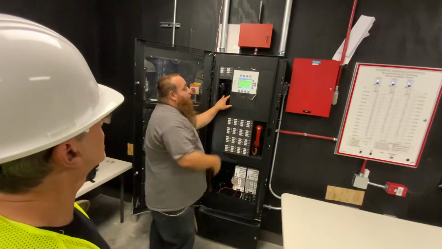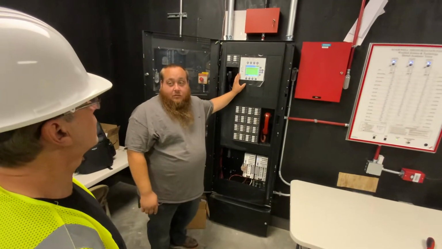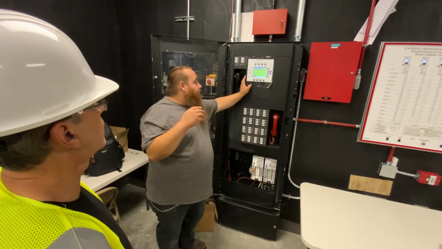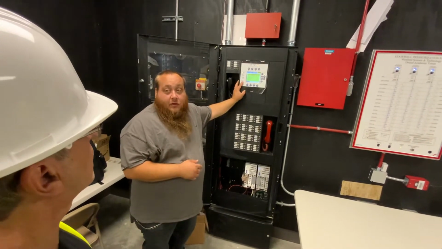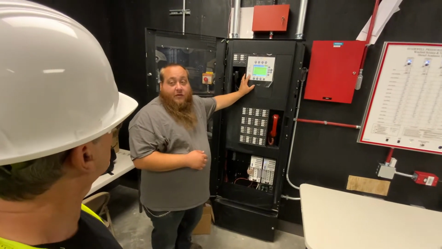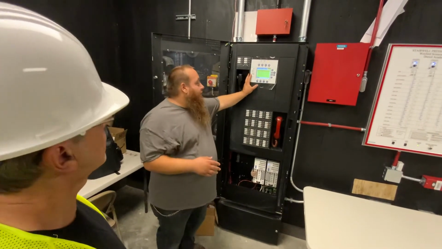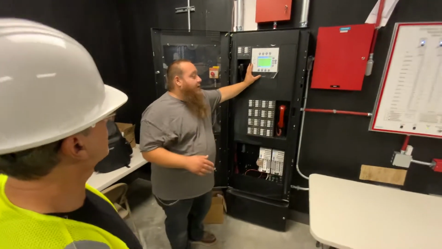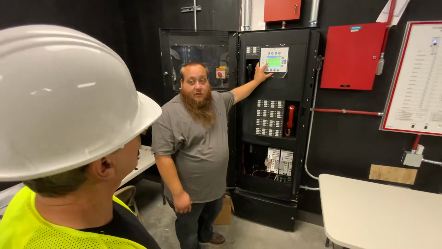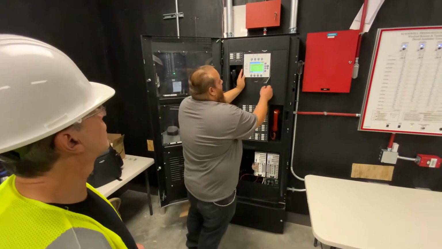This is where all your information on the system is going to be shown. Alarms, supervisories, and your troubles are going to be all displayed on here. Anything that's connected to this system will display on this system. Everything's self-descripted. Everything has a number. Anything that goes on here, you'll know the information on this screen. You actually see.